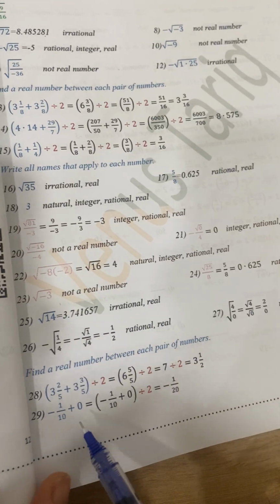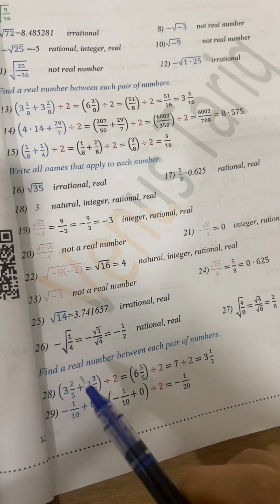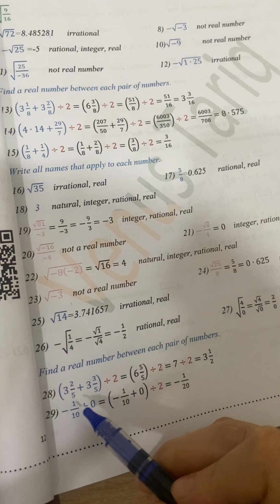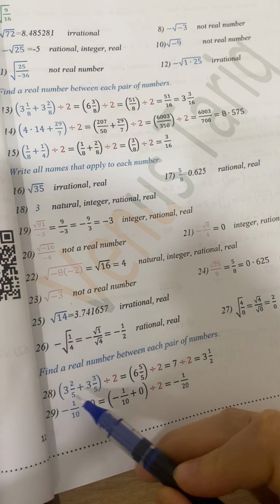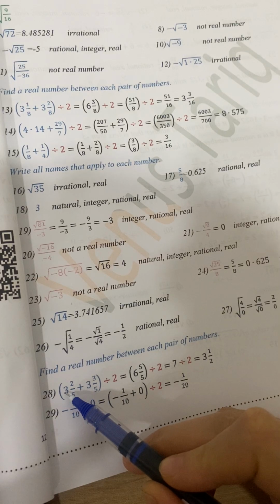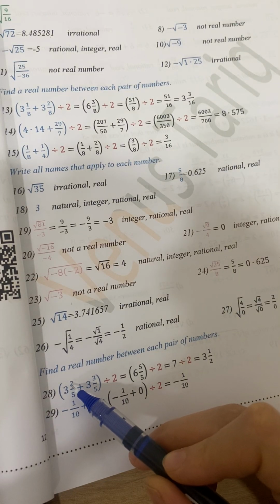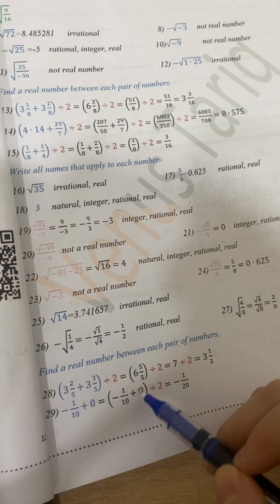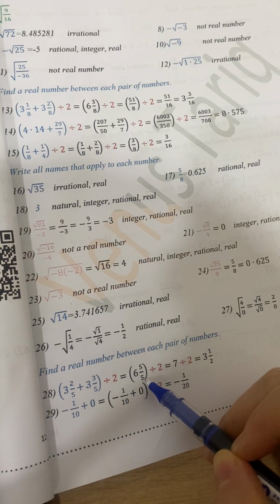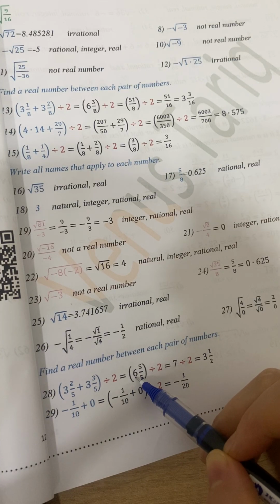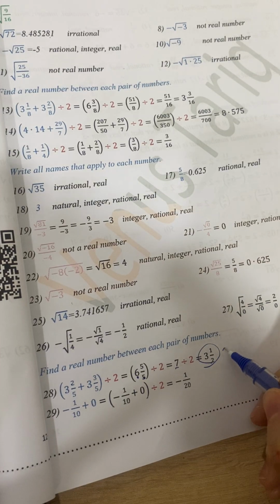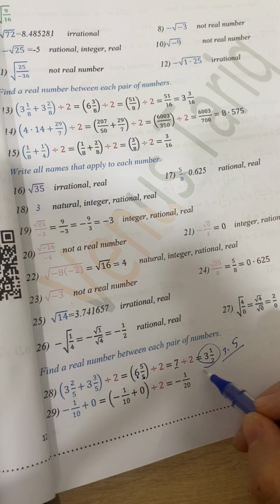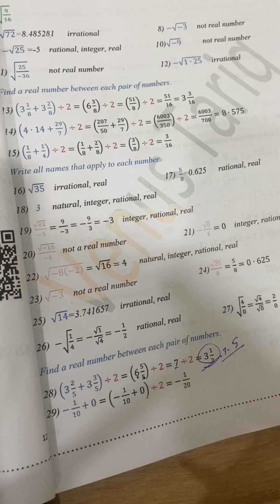Like this, for example. In exercise 28, we have 3 and 2 over 5 plus 3 and 3 over 5. We add both of them. 3 and 3 is equal to 6, and then 2 over 5 plus 3 over 5 is equal to 5 over 5. 5 over 5 is equal to 1, and 6 plus 1 equals 7. 7 divided by 2 is equal to 3.5. You can write 3.5 as a fraction or as a decimal, both of them.